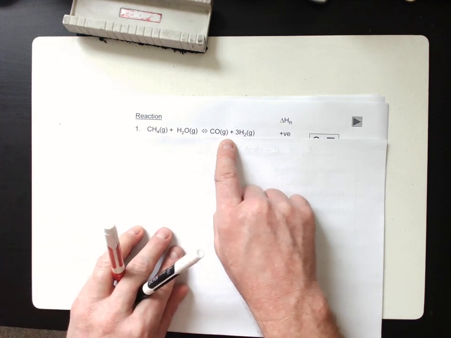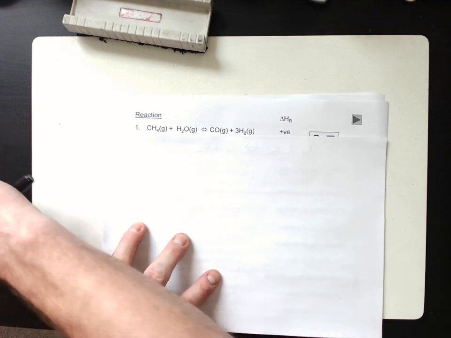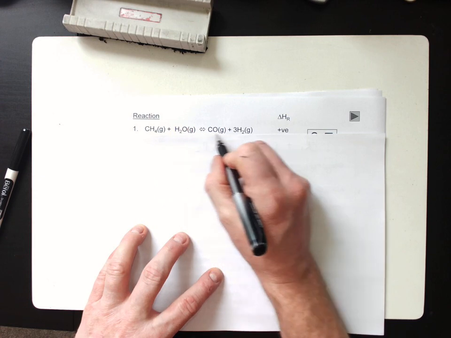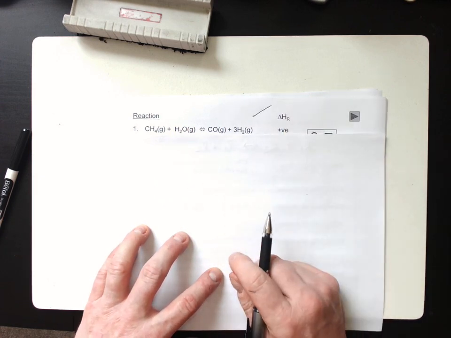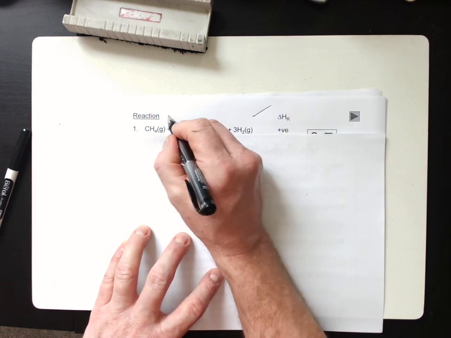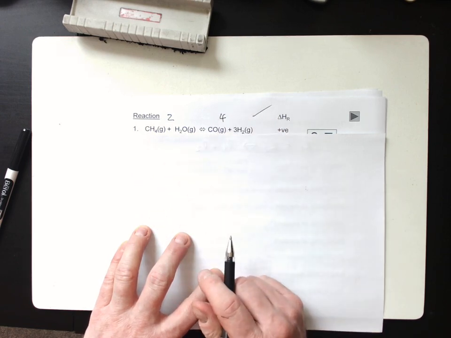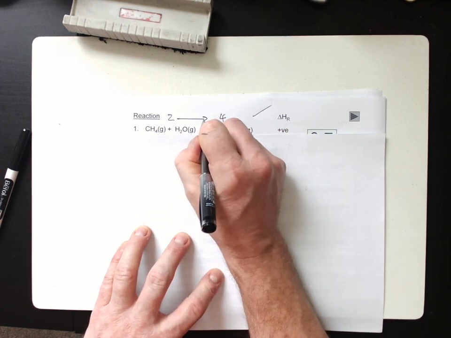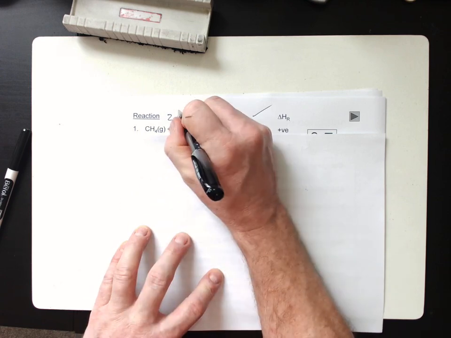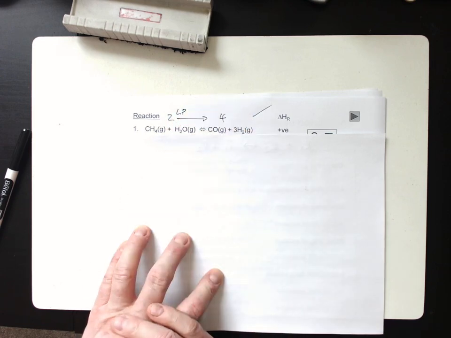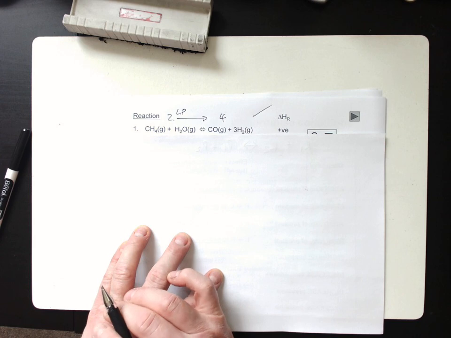So let's look first of all at pressure. Well, if we look at pressure, we have on this side, they're all gases, so that's fine, tick that box. Then we have 2 moles in total on this side, and we have 4 moles in total on this side. So if we remember back to our rule, that would mean we would run it at low pressure, because we're going from 2 up to 4.